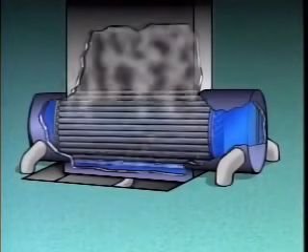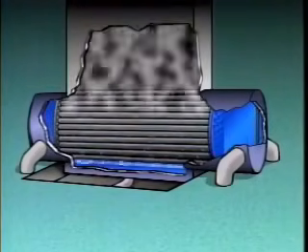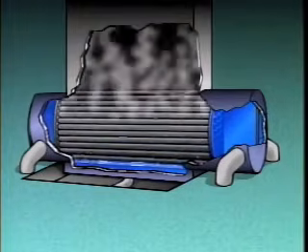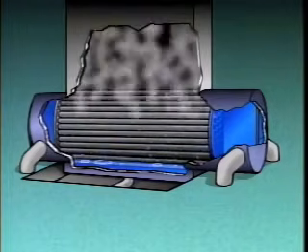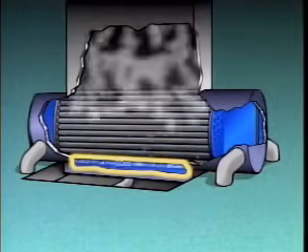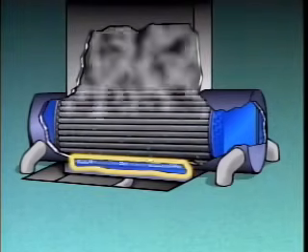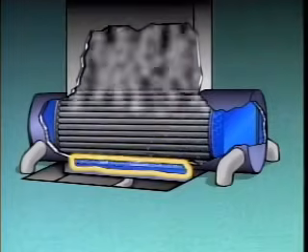From the low pressure section, the spent steam flows into the condenser. Inside the condenser, the steam flows over tubes that contain cooling water. The water in the tubes absorbs heat from the steam, and the steam condenses back into water. The water is collected in the bottom of the condenser and pumped back to the boiler to begin the cycle again.